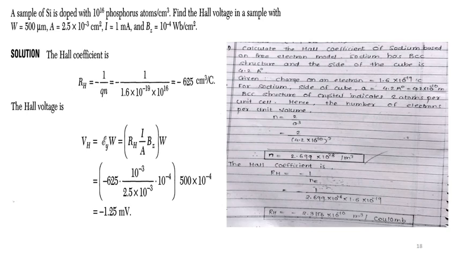After calculation, you solve this numerical in your notebook. Check with the answer. Then Hall coefficient RH is equal to minus 625 centimeter cube per coulomb. Then we can also determine the Hall voltage by using the formula we just went through in the Hall effect. Just put in the values and do the calculation.